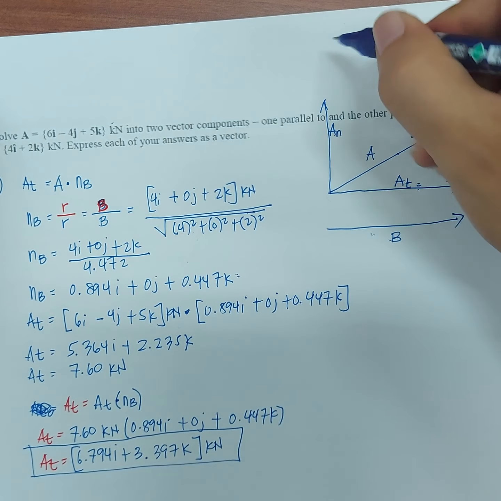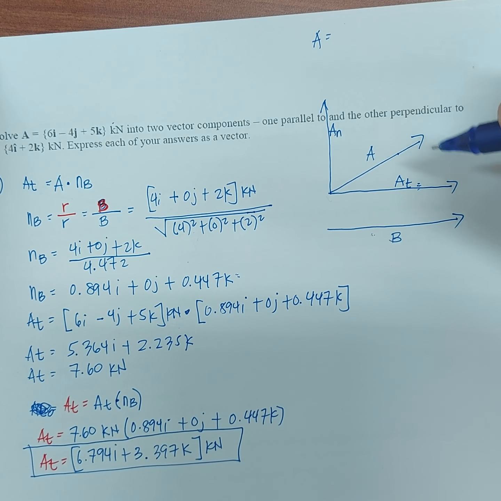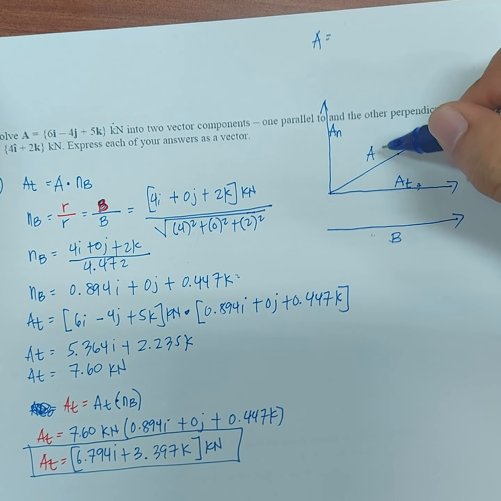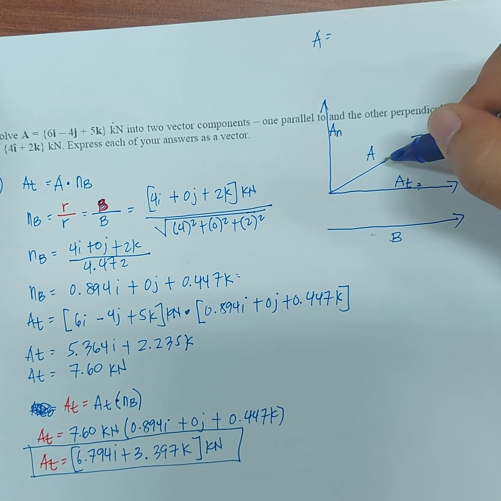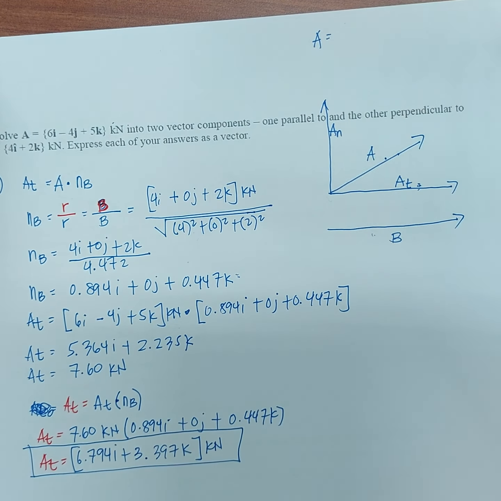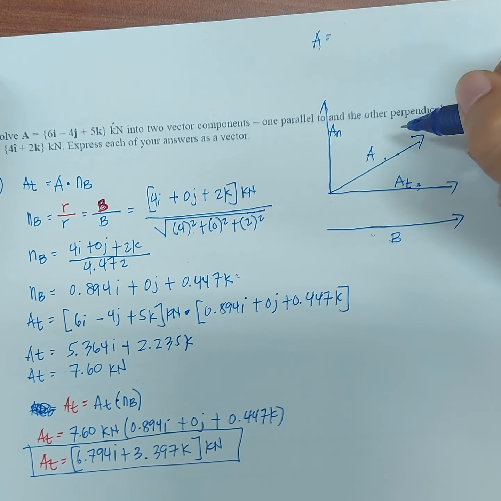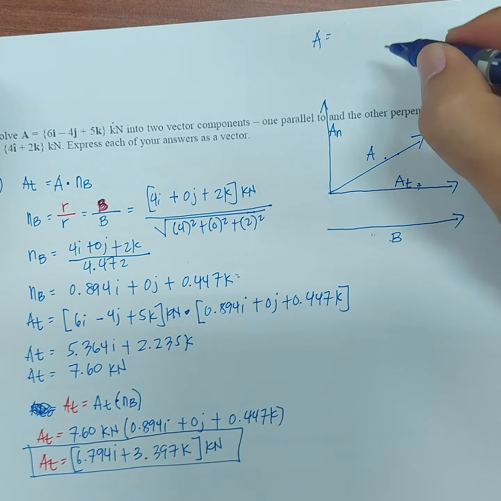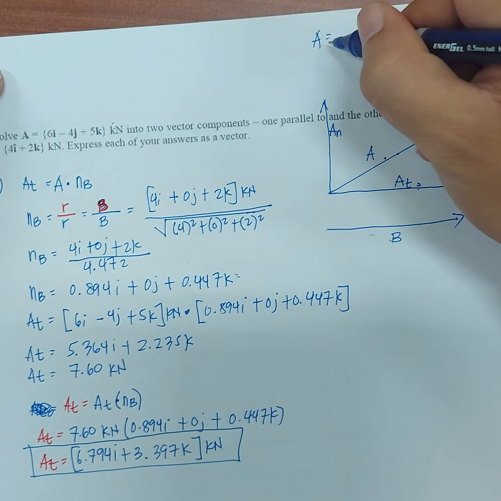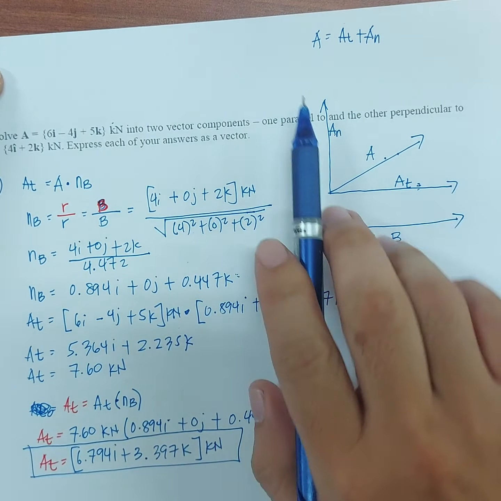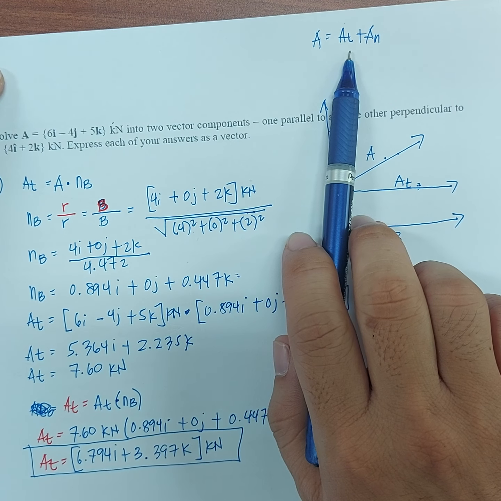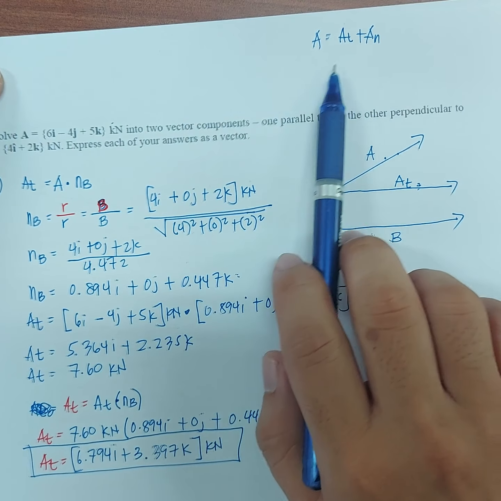If this is A, and you resolve the resultant of AT and AN, that should be equal to A. Which means that when we add the vectors AN and AT, that should be equal to A. So A is equal to AT plus AN.